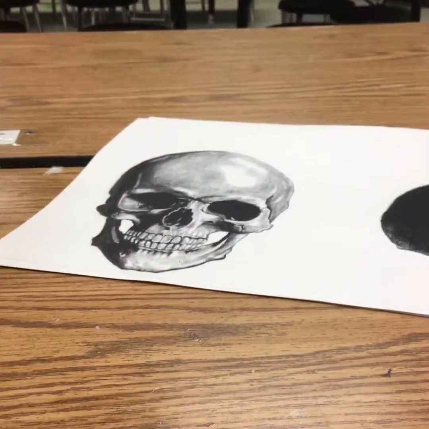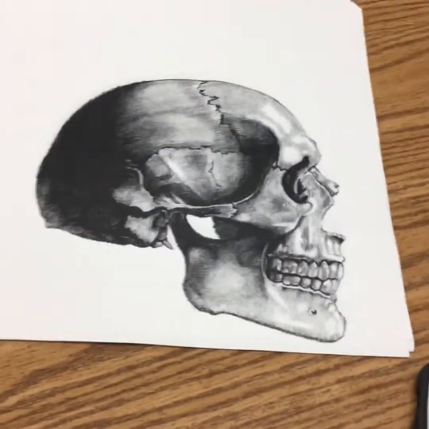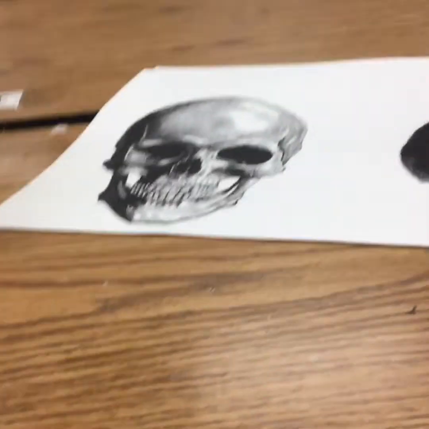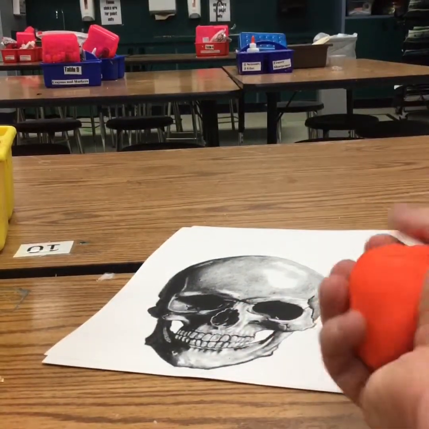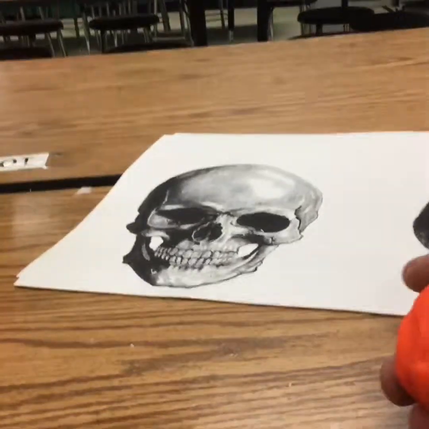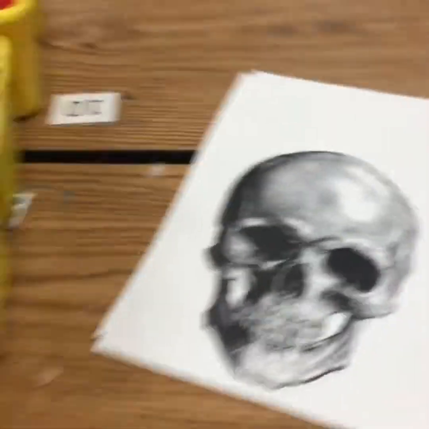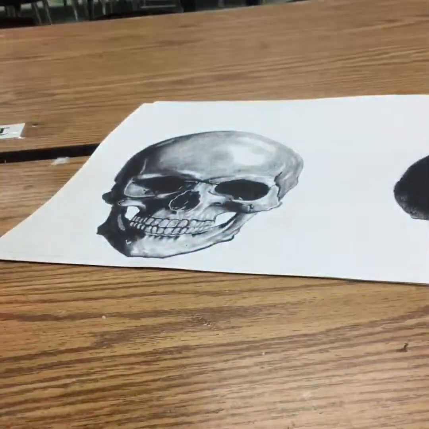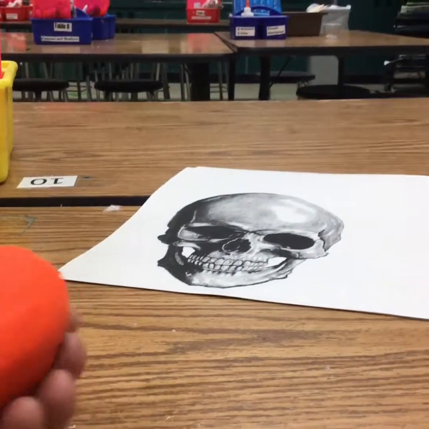Your goal is to look at the picture on the tables, and you want to create a realistic skull. So for instance, I'm going to take this circle, and I notice that it really isn't a circle when you look at it from the front. It's more of an oval. So I'm going to move it until it turns into an oval. I'll also have these popsicle sticks available for you.